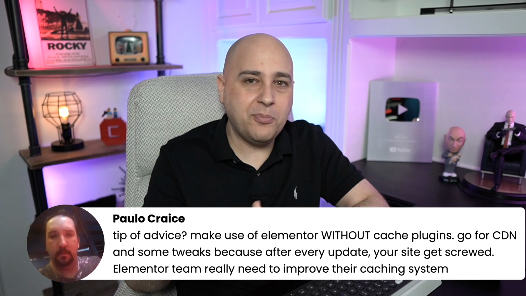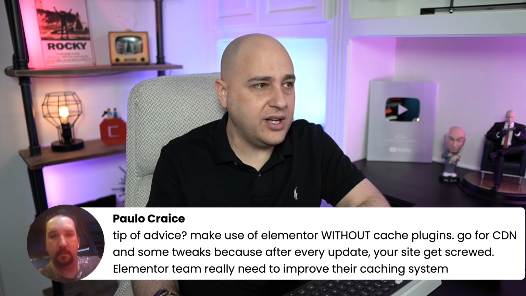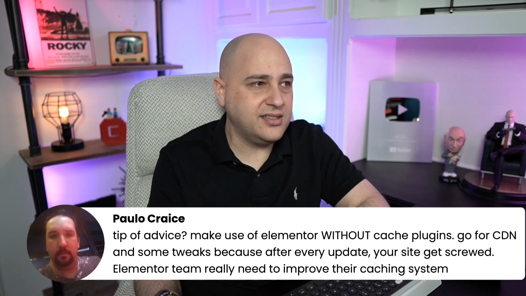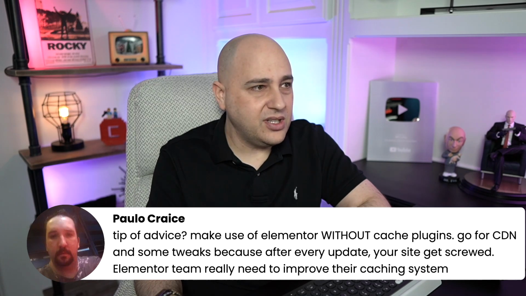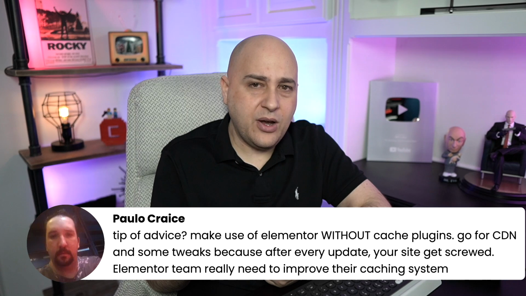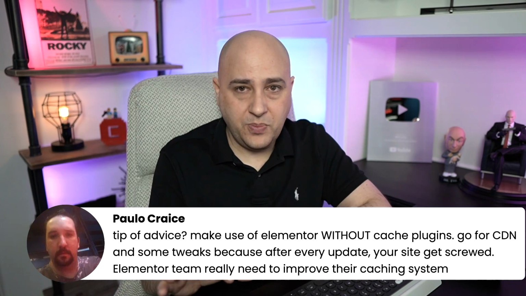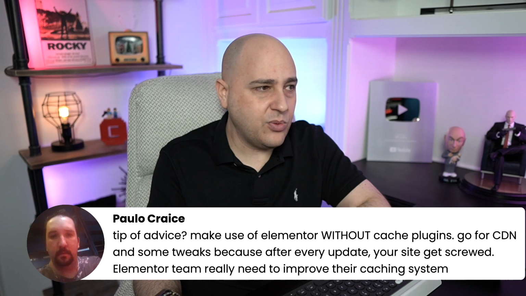I think you're saying that because when you're using caching, you run into problems whenever there's an update, because of the Elementor caching system. Yes, Elementor has its own caching system, and it does cause some problems for sure. I like to use the content delivery network Bunny CDN. It's so cheap, so inexpensive, and it's fast, and I like the stuff that they're doing.